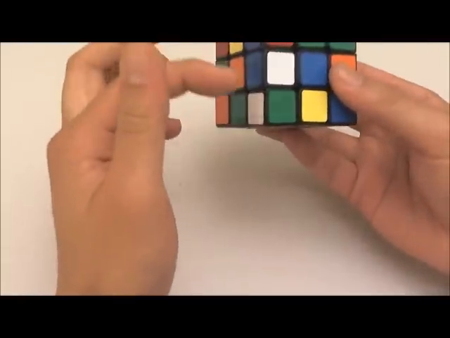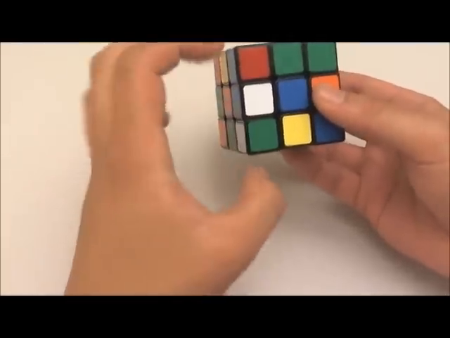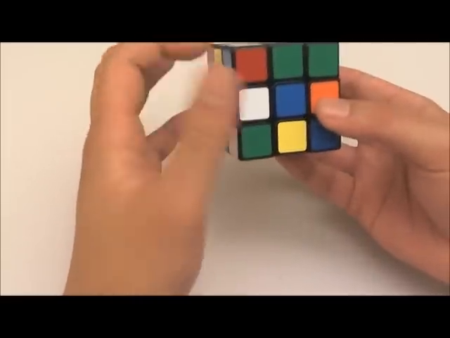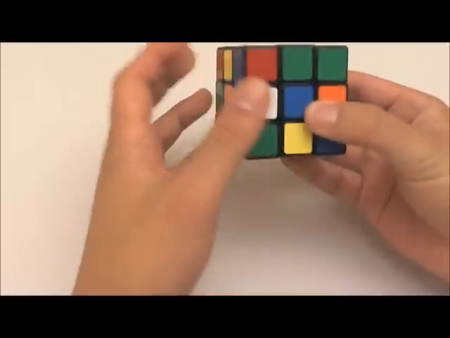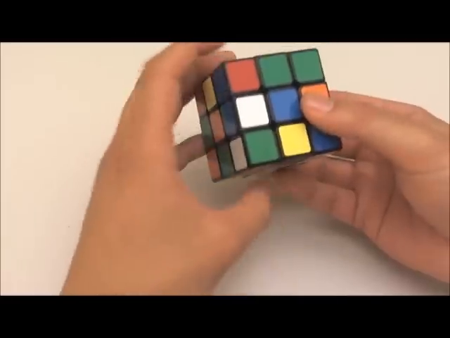So what I'm going to do here is I can see the EO line already from here. It's F prime, U2, R prime, L prime, F prime, R prime, D prime. I forgot how many moves that is, but that's exactly what's going to happen. So I'll explain now what happens.